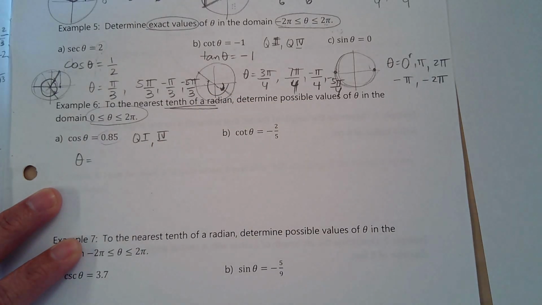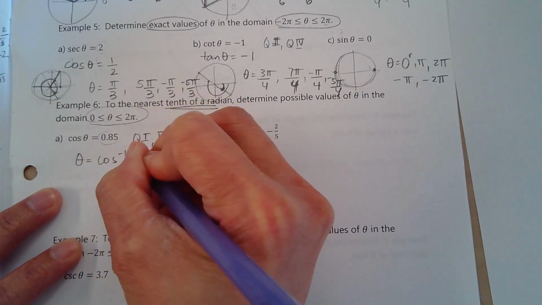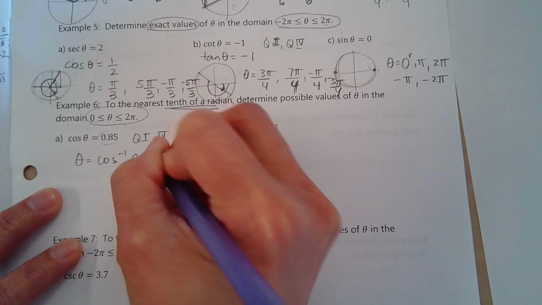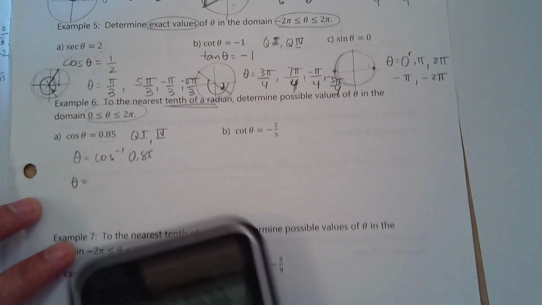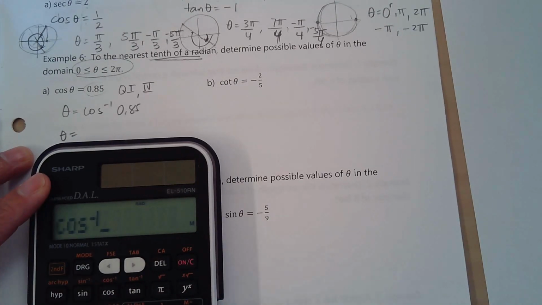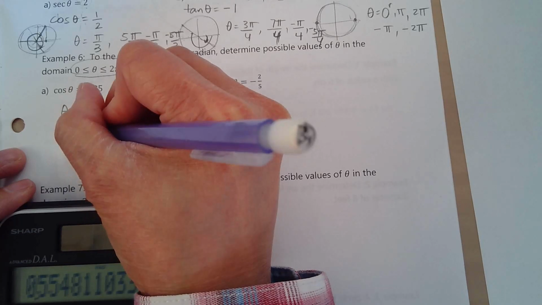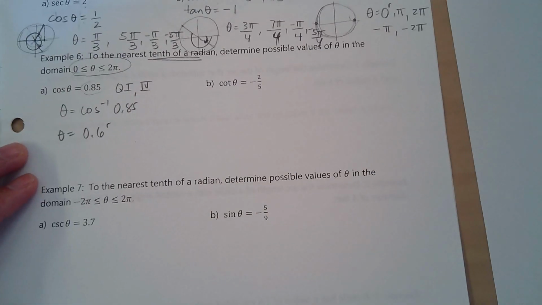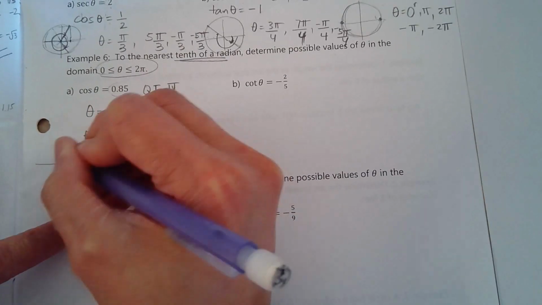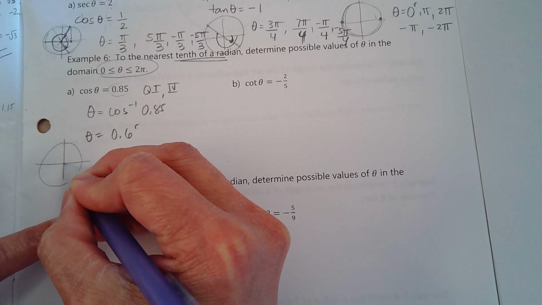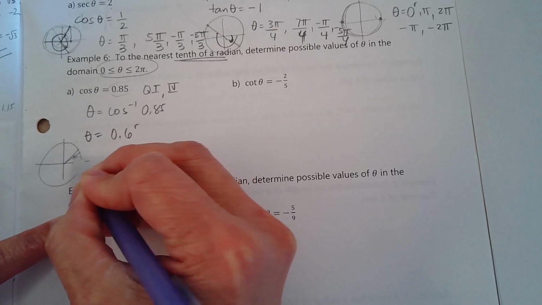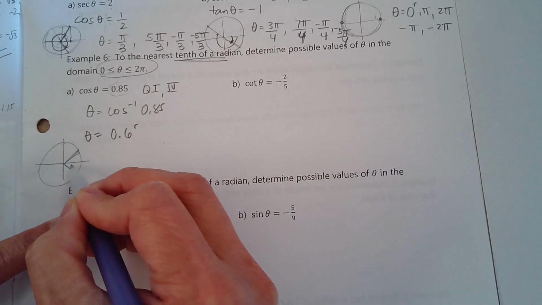Okay, so cos inverse of 0.85, nearest tenth, so I'm just going to go 0.6 radians. So our reference angle is 0.6 radians and another 0.6 radians.